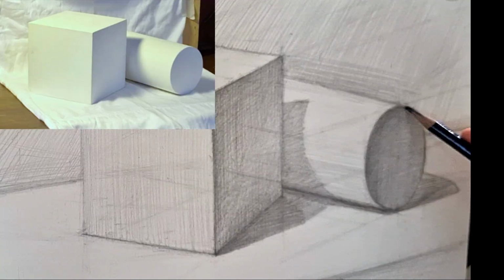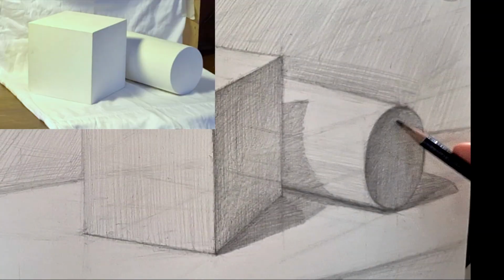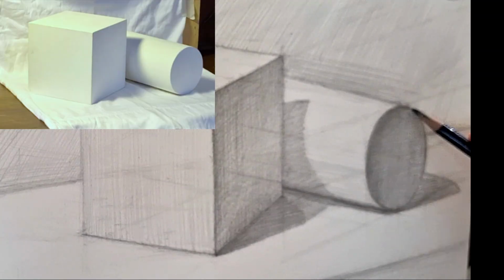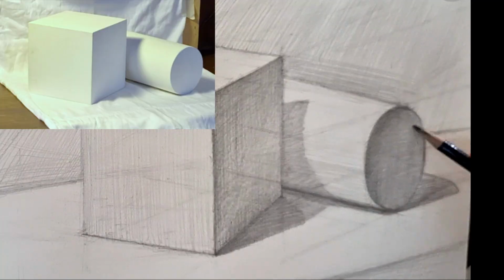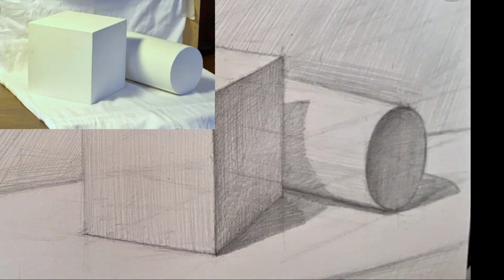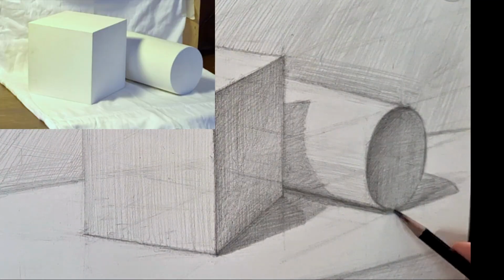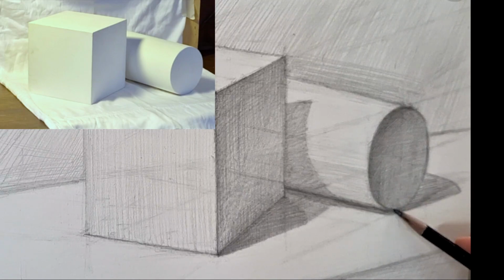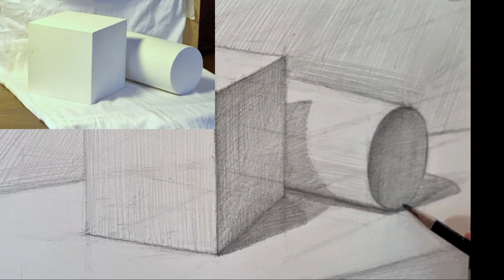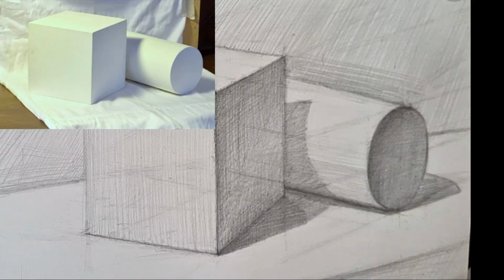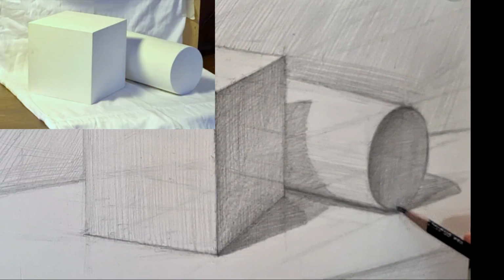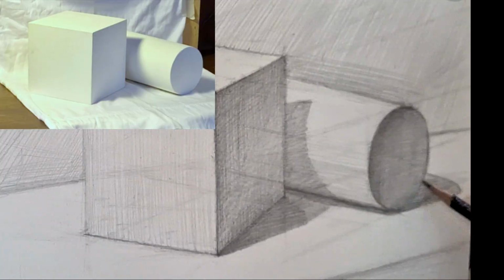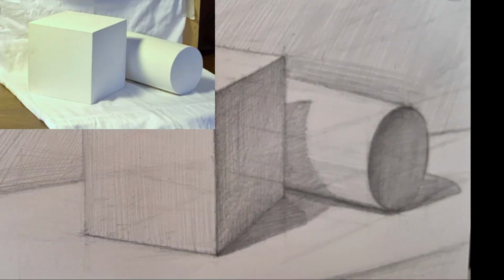Okay, so this is now getting definitely darker than the rest of the shadow. And within that, this shadow also prevents some light from being reflected right here, right? So darken that. We want this to definitely look somewhat darker than the reflected light within here.